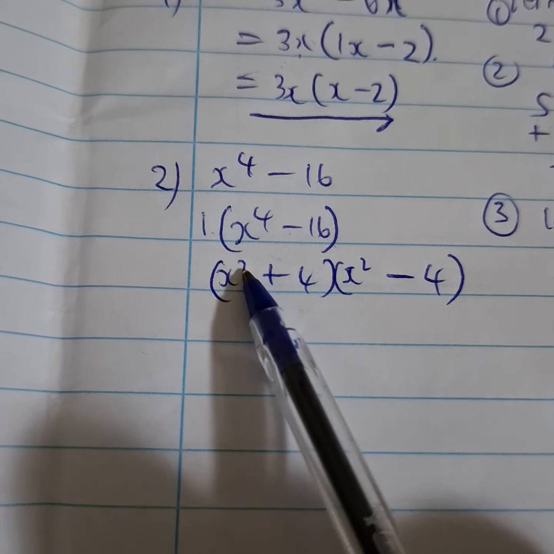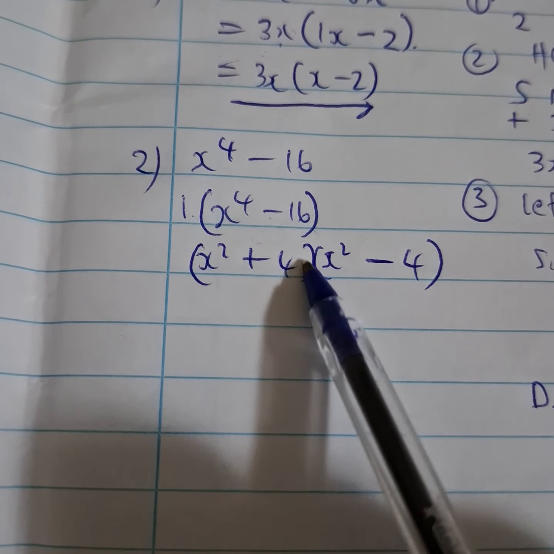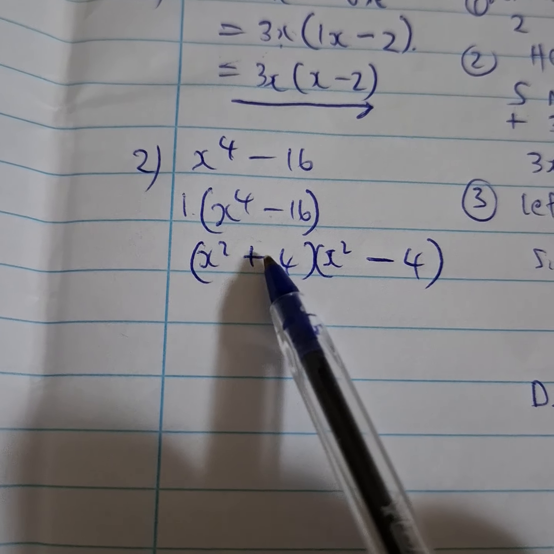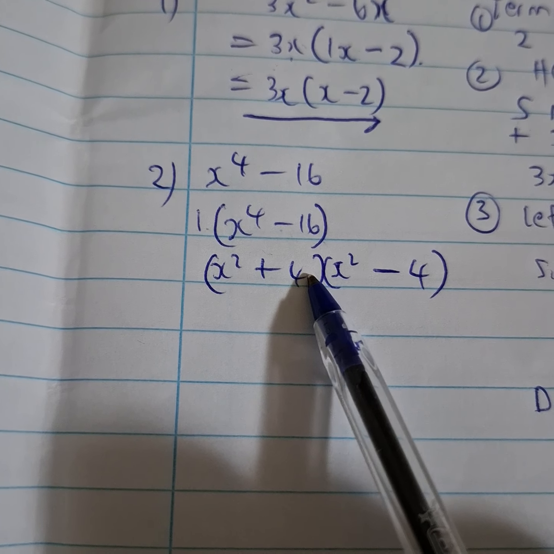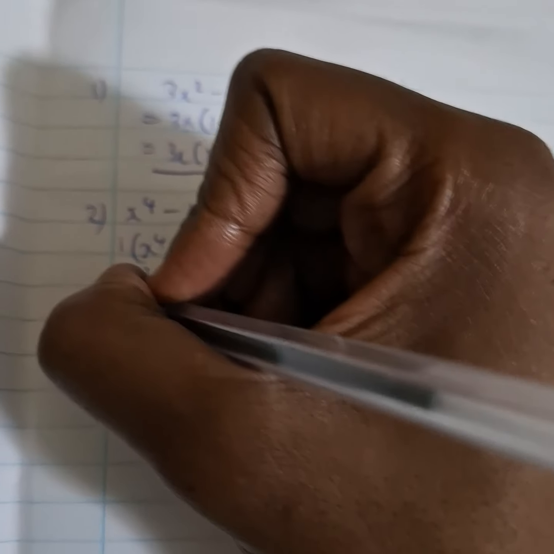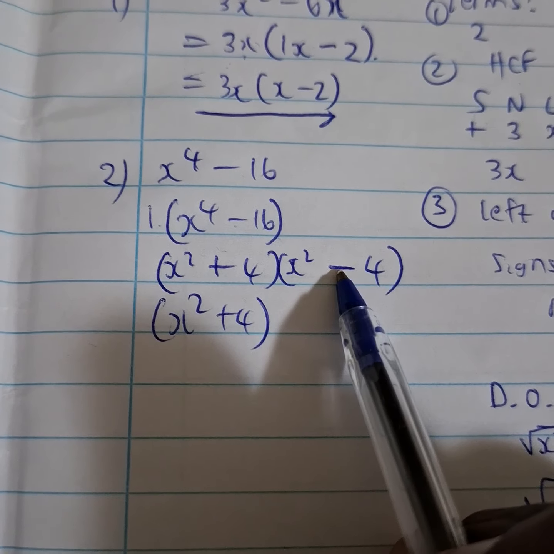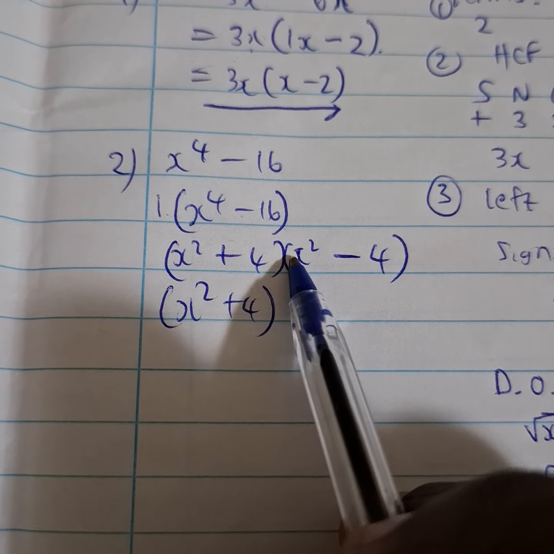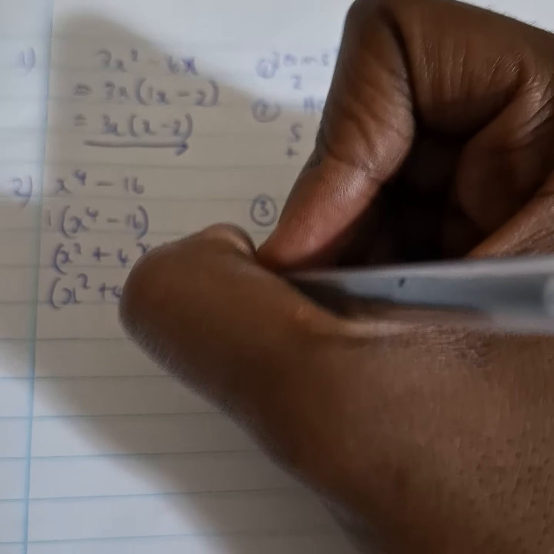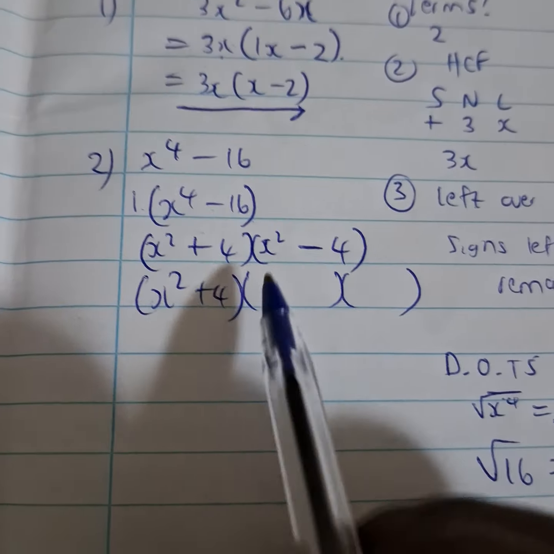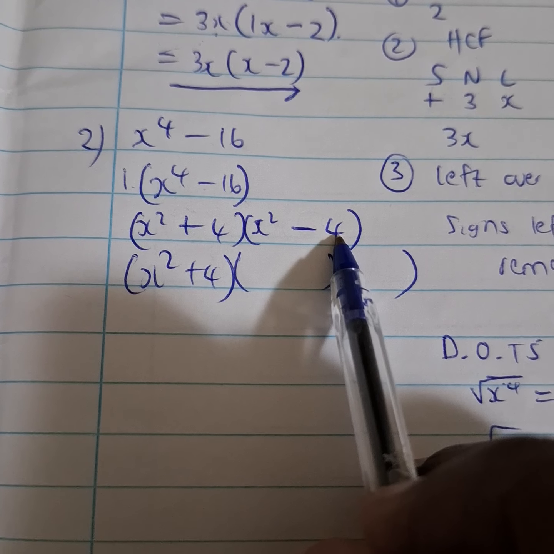Now that we've performed difference of two squares, we look at each individual bracket and we ask, is there any further factorization that can be done? Now x squared plus 4, this is the sum of two perfect squares. We cannot factorize that. So that basically remains as x squared plus 4. But here, I'm sure you can see there's a difference of another perfect square and another perfect square. So what we do is we open a further two brackets so that we can factorize this last bracket, which has a difference of two squares.